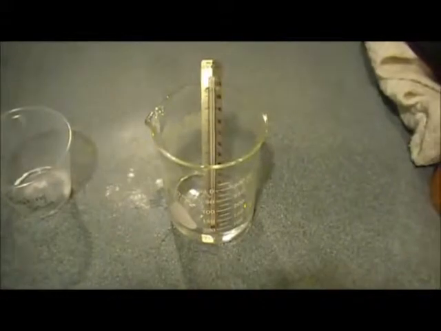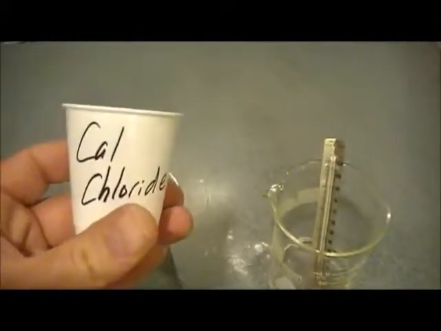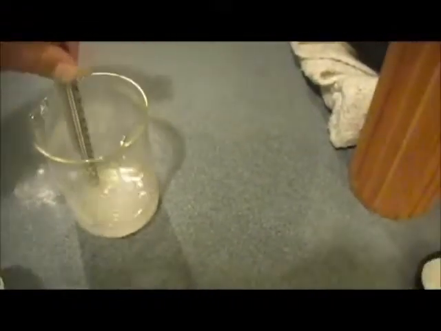And then on a scale, what we did in class, if you were absent or if you remember, we measured out about 5 grams of calcium chloride, and we put that into the water and mixed it up a little bit. Not going to get quite the reaction that you did with the vinegar and the baking soda, visually anyway.